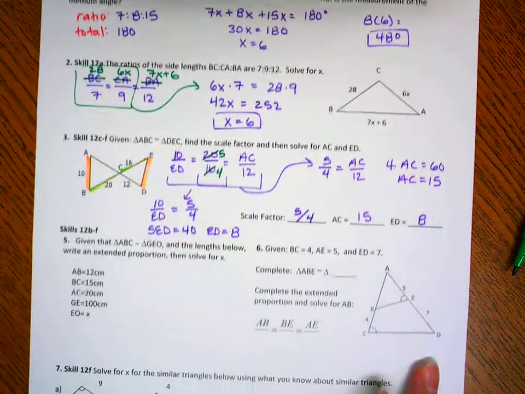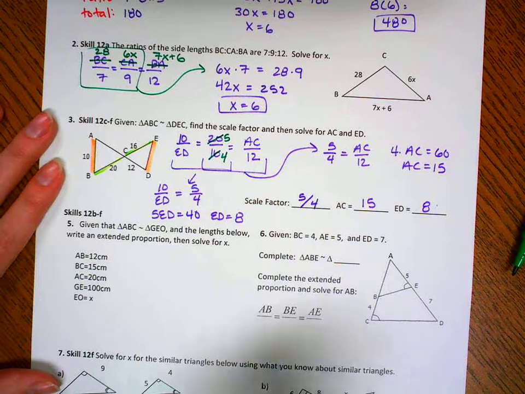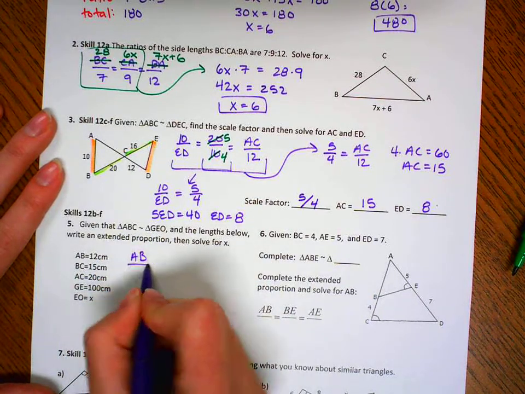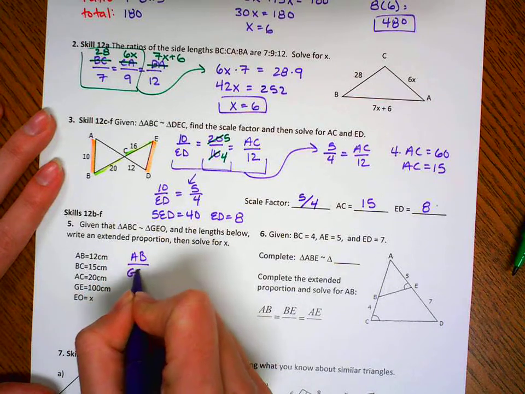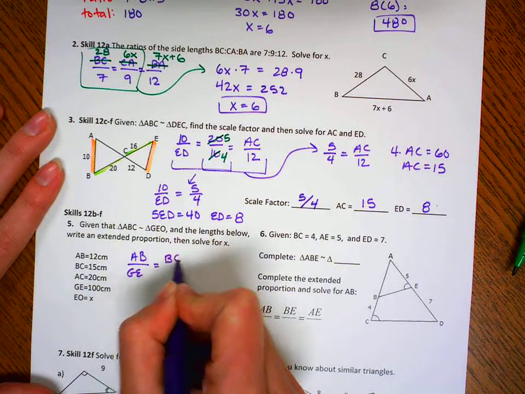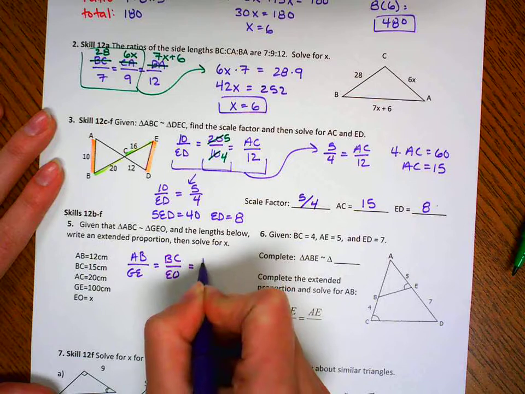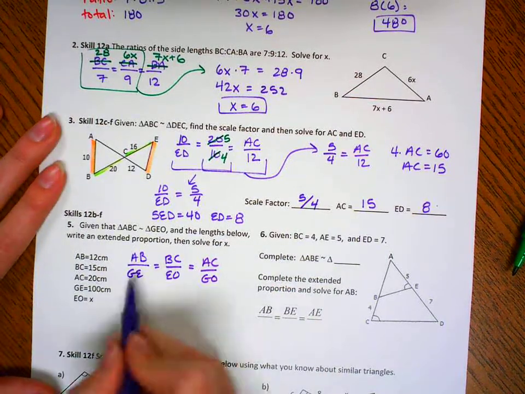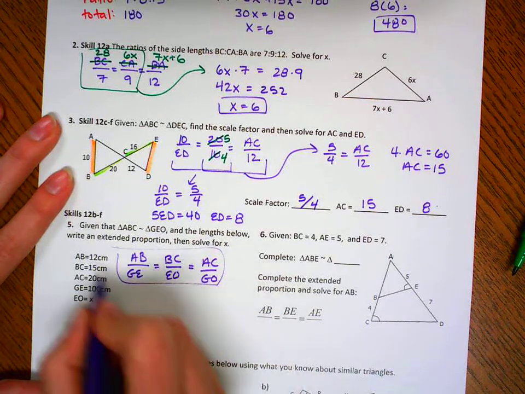Okay, let's keep going. Number 5 says, given that triangle ABC is similar to GEO, I'm going to write up my extended proportion. So AB with GE, BC with EO, and AC with GO. Write an extended proportion, which is what we just did, and solve for x. Let's substitute in.